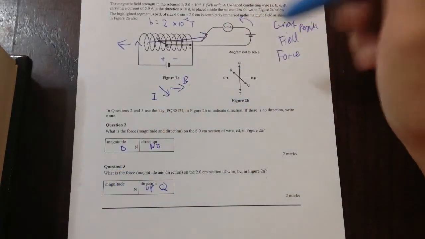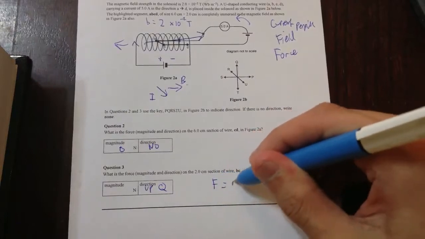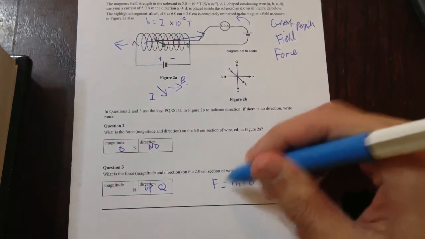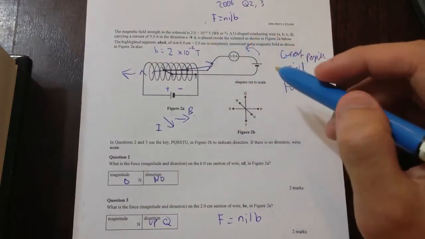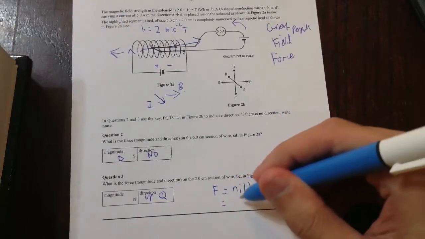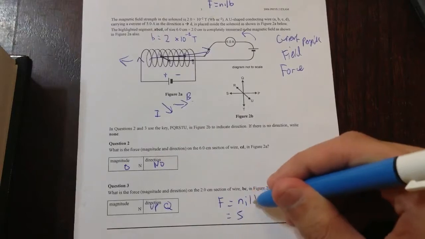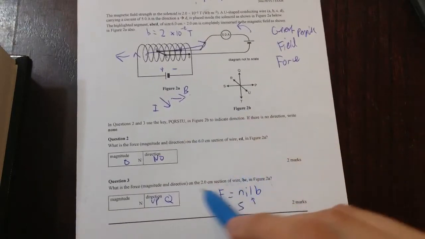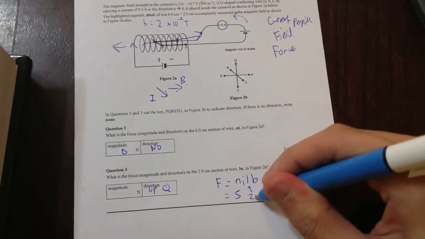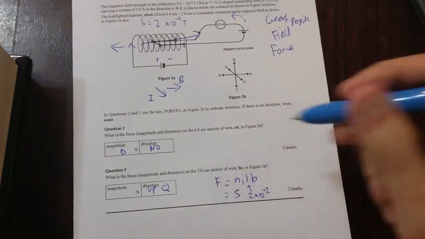Now we need to figure out the magnitude, so we just go F equals NILB. There are no coils, so there are no turns. Current is 5 amps. Length is 2 centimeters, so 2 times 10 to the negative 2. Remember to convert back to meters.